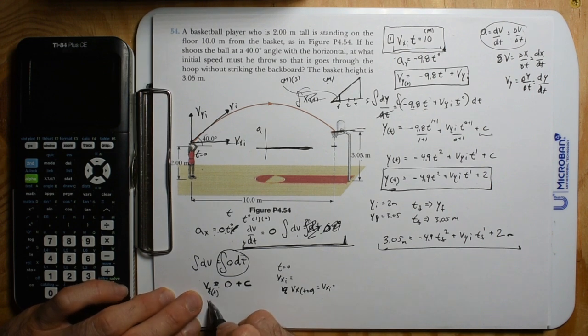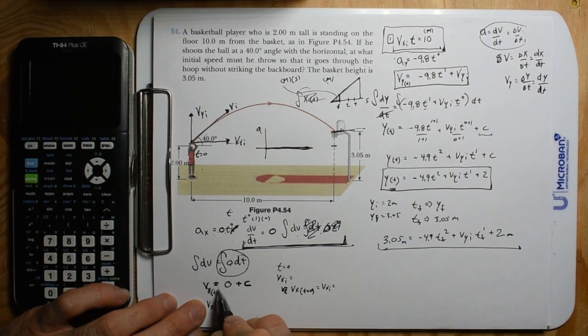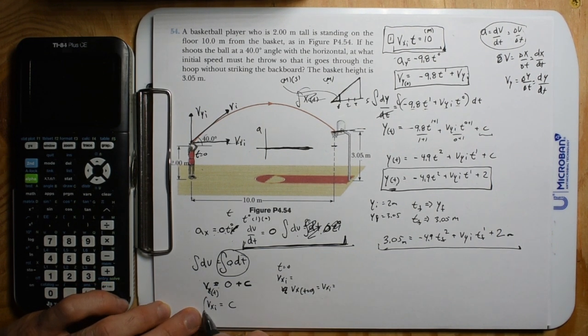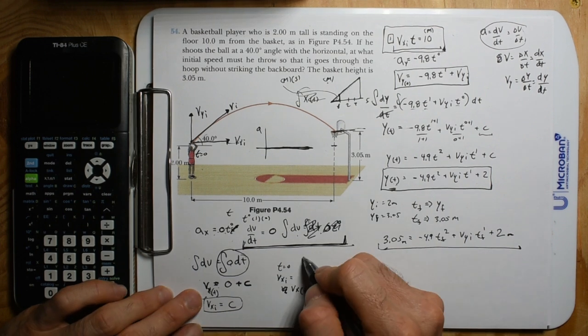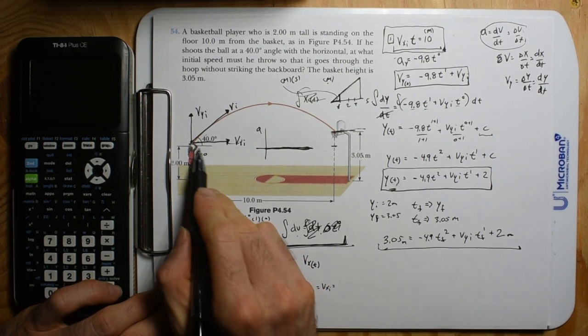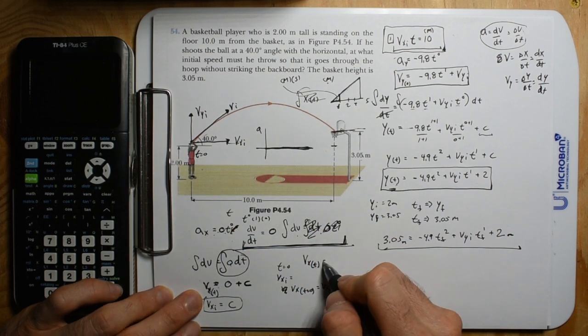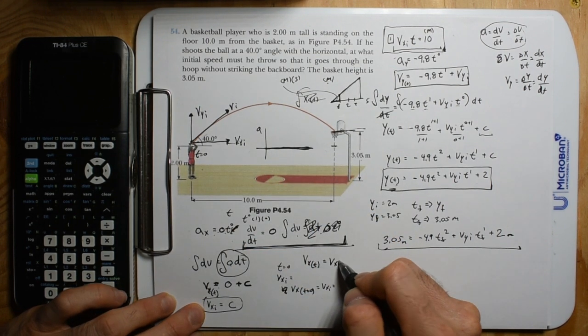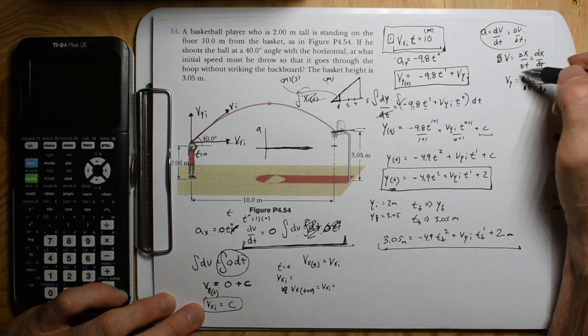So vx initial is equal to c, and that solves it. So now our equation for velocity in the x direction as a function of time is just vx initial. Now we can go to our second equation.